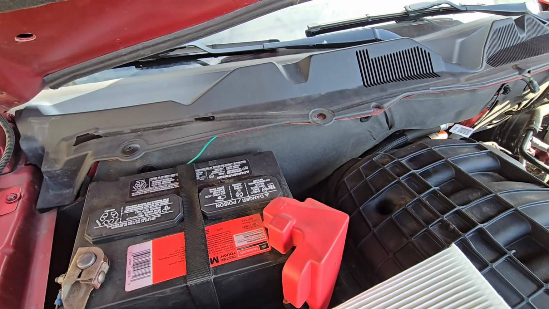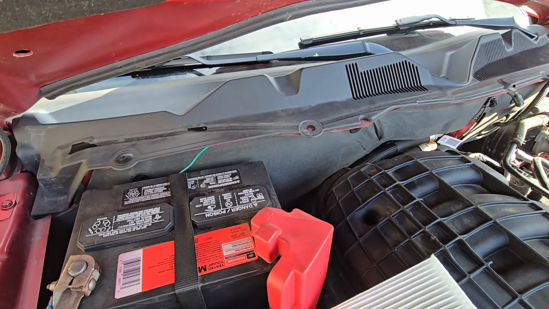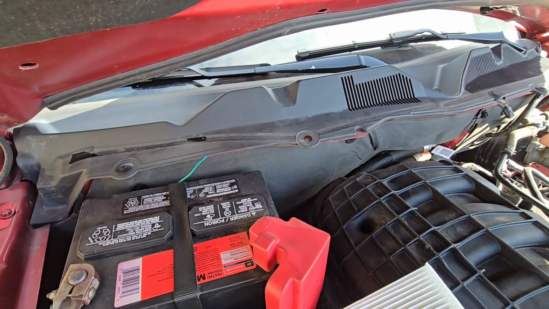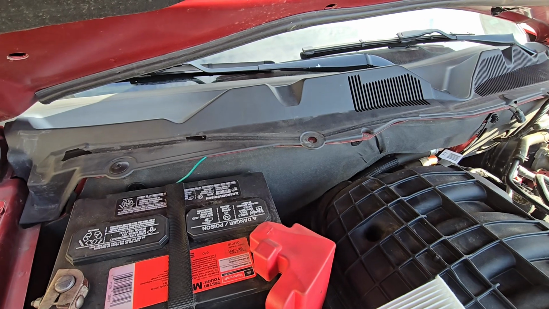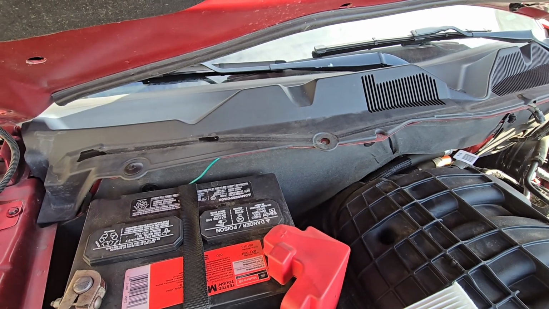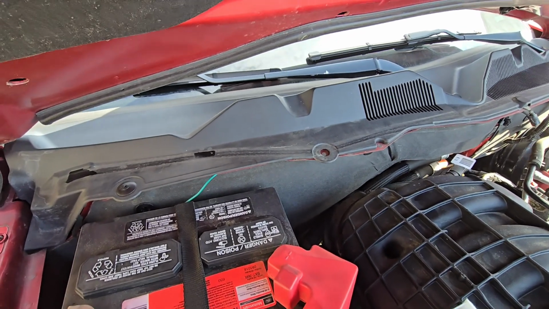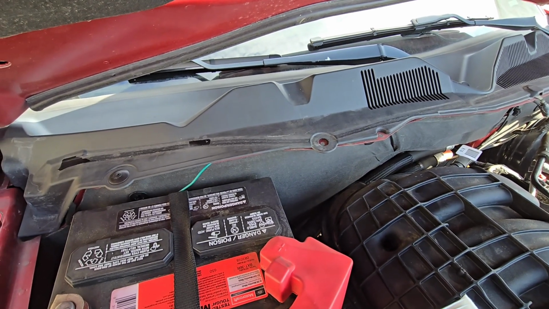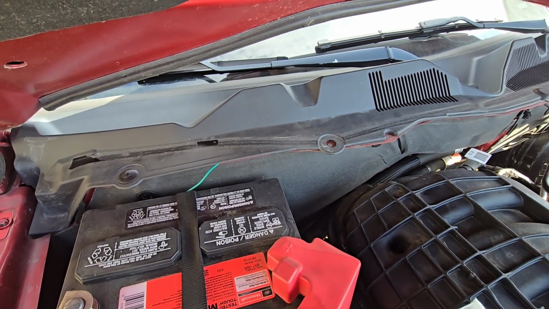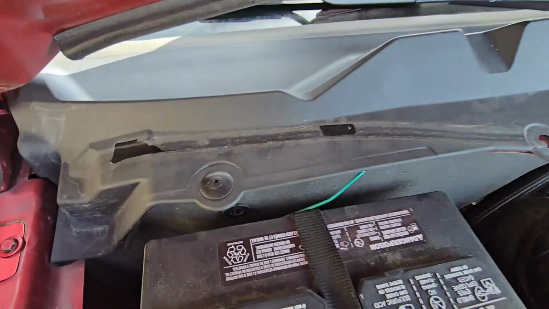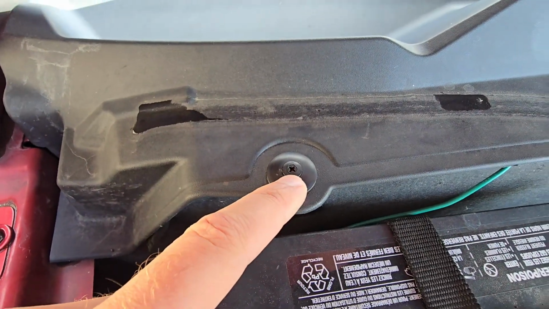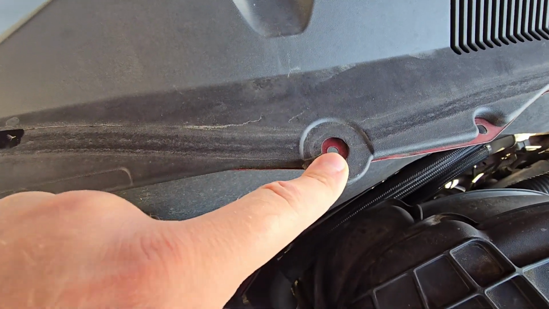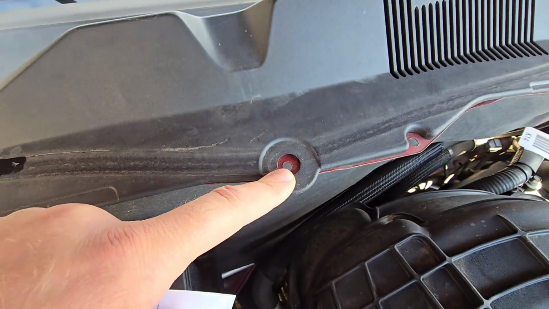So to get to the cabin air filter on this Ford Mustang, you will first have to open the hood, then locate and remove two screws, of course if they are present, that are securing the front of the vent screen. So this would be that one screw, and here should be another screw. In my case I'm missing that one.